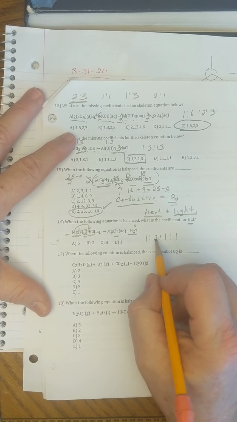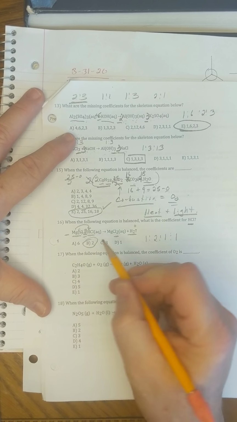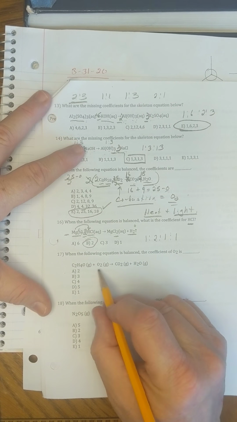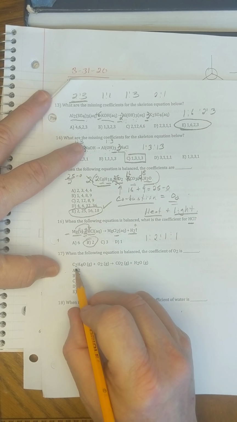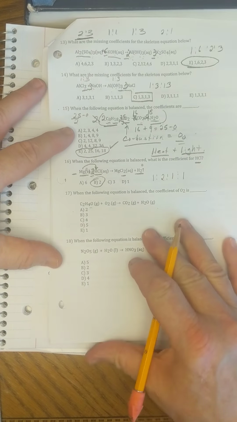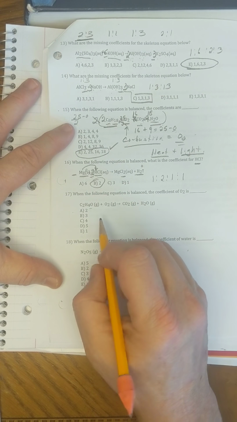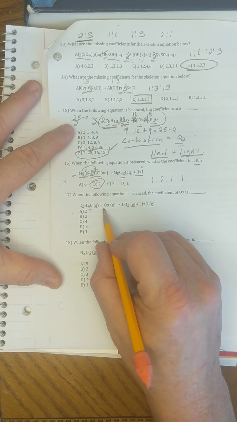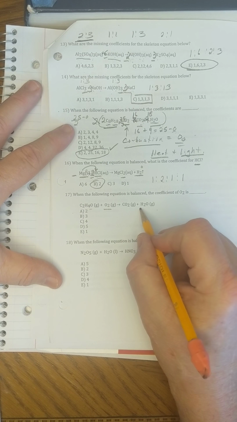And they wanted the coefficient for the HCl, and it's just a 2. All right, I have another combustion reaction. This has oxygen in it, so this is a carbohydrate. Okay. And again, I'm going to do oxygen last. I'm going to do water second to last.